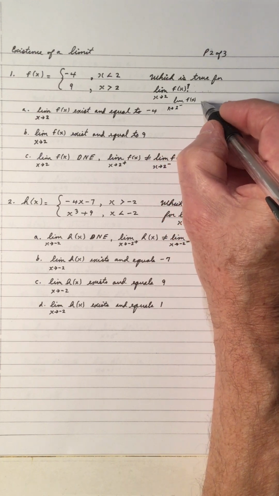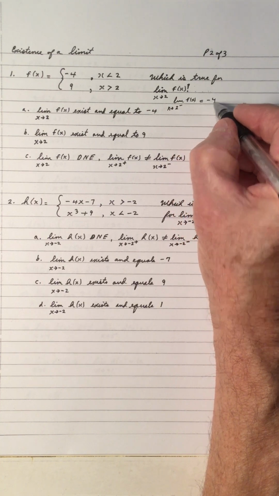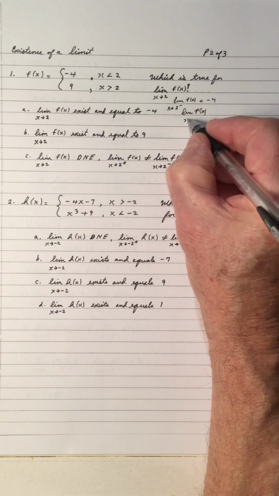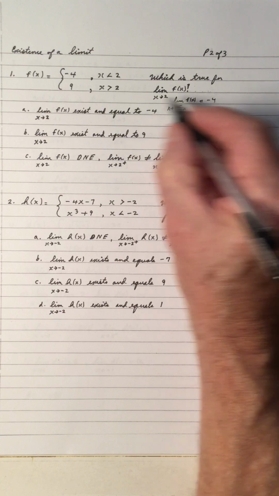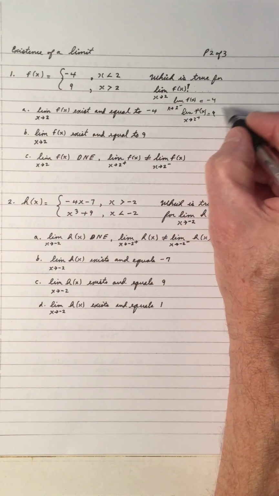Notice that to the left side we got -4, so the limit of f of x as x approaches 2 from the left gives you -4. And the limit as x approaches 2 on the right side, the positive side, we get a 9.